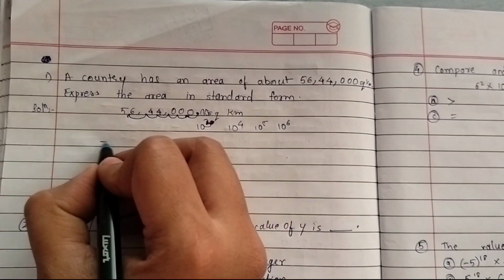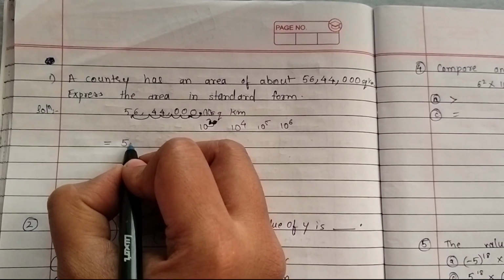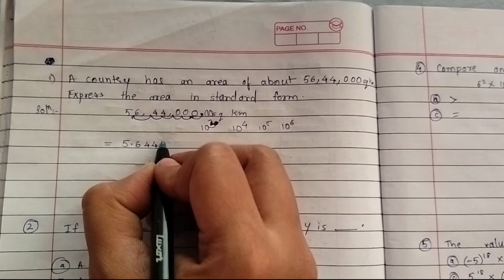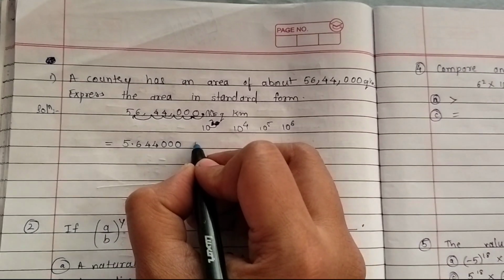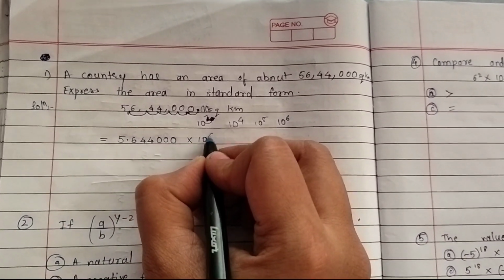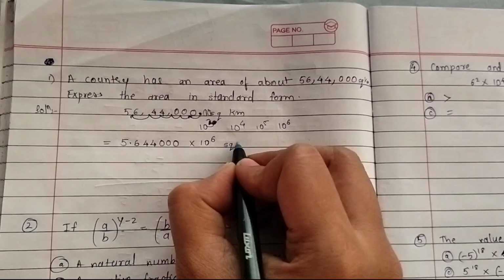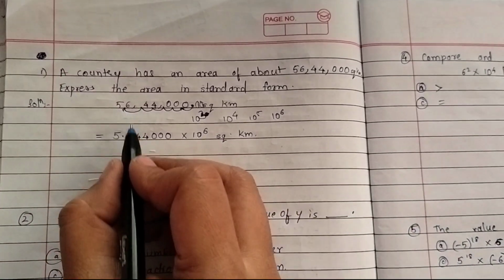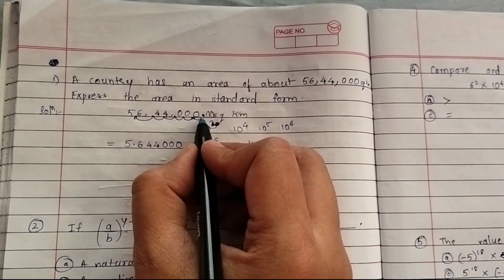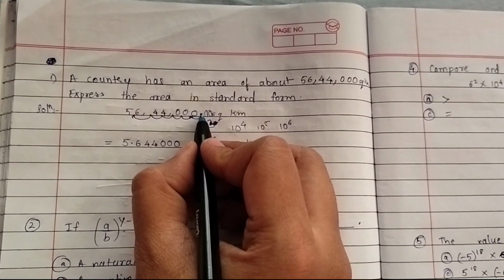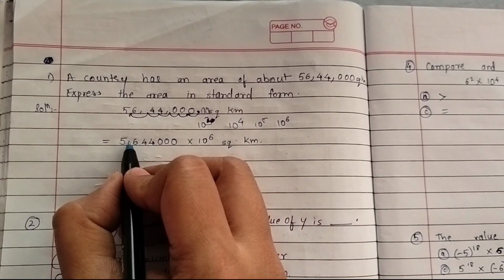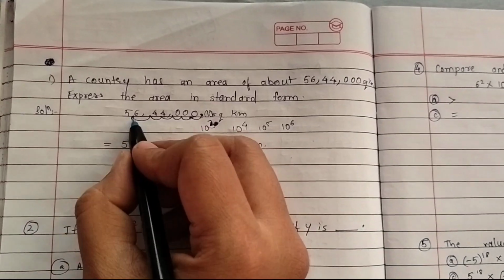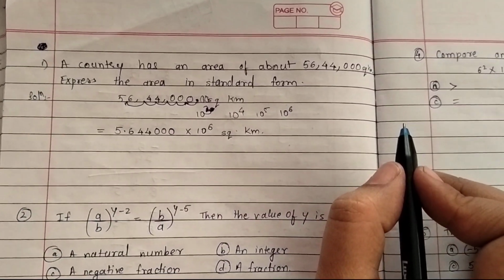be written. That means the standard form of this number will be 5.644000 into 10 to the power 6 square kilometer. Unit will be same. And these two numbers are same. Whether you are writing the decimal at the end or you are writing the decimal at the second position and then writing 10 to the power 6, these two numbers have the same value.